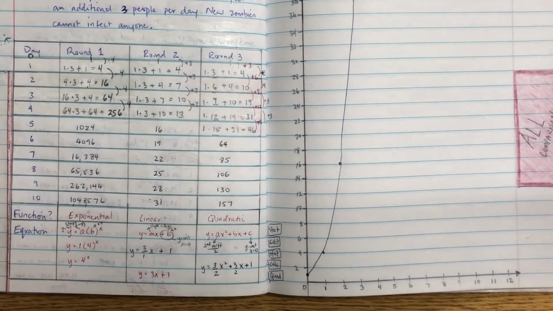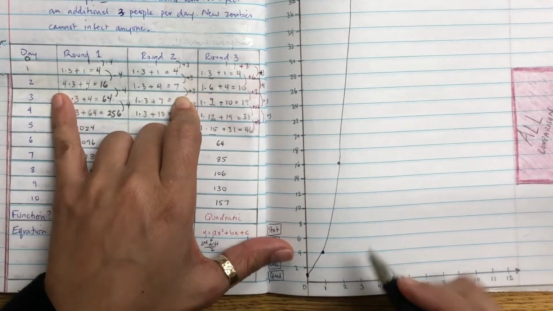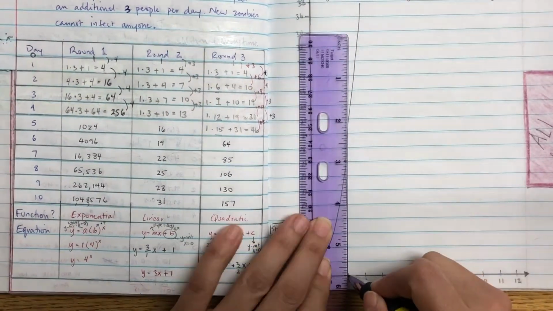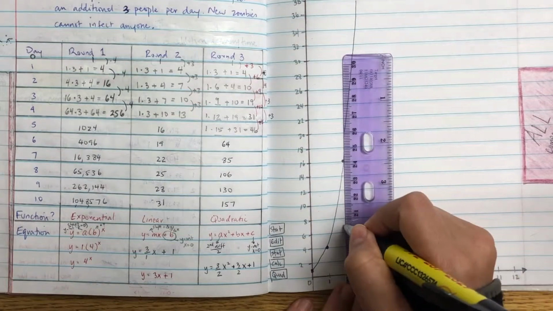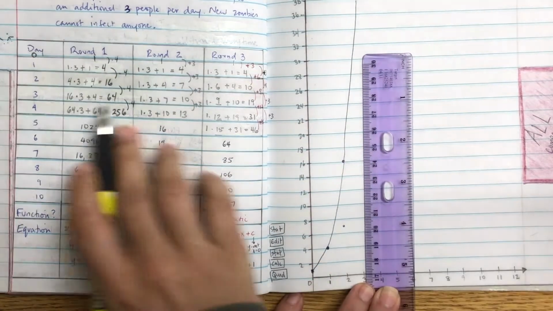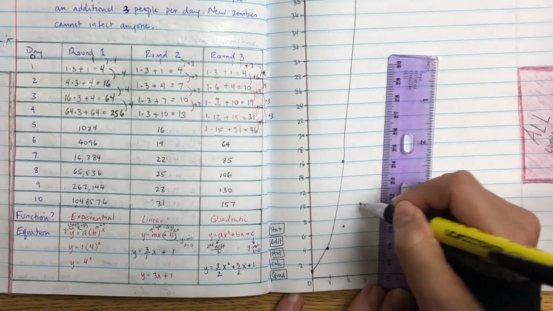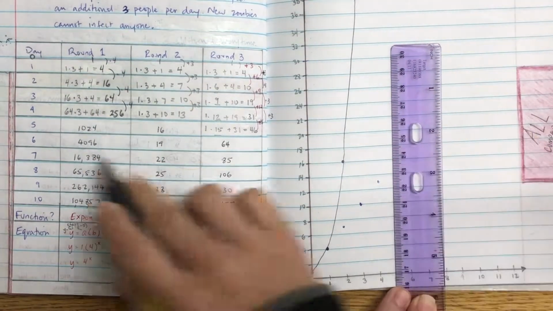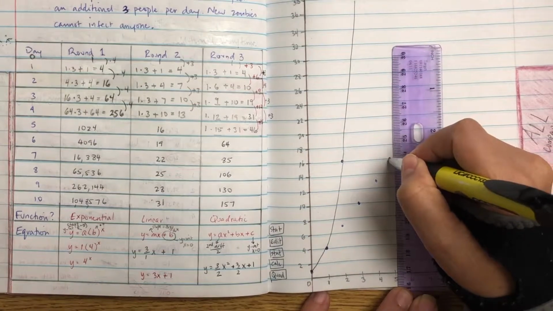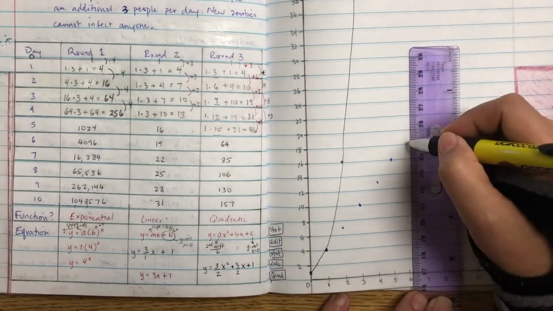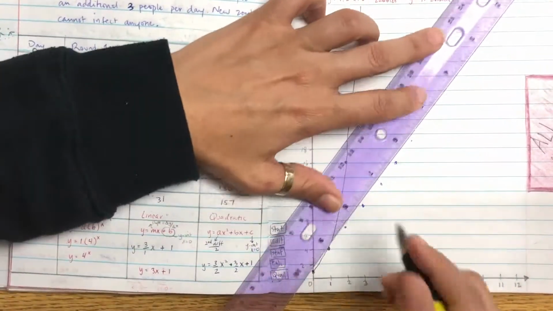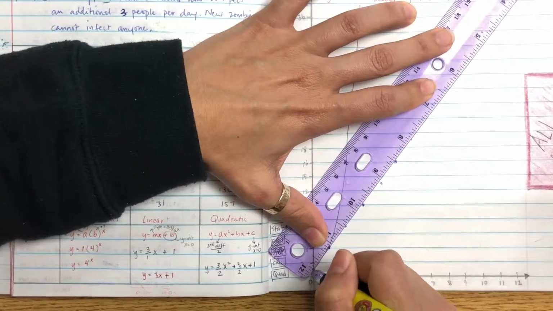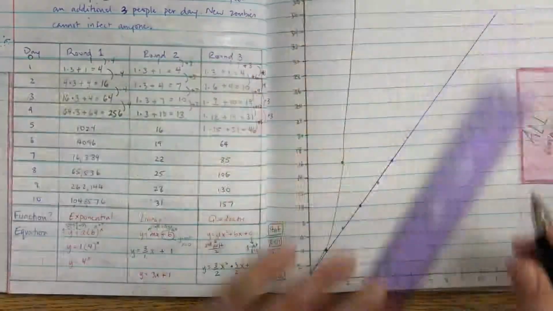In a different color, let's do round 2. When x is 0, it's 1. When x is 1, it's 4. When x is 2, it's 7. When x is 3, it's 10. When x is 4, it's 13. When x is 5, it's 16. When x is 6, it's 19. And you can see it's just going to be a straight line, so I'm just going to use a ruler and join those up, which I expect, because linear is a straight line.